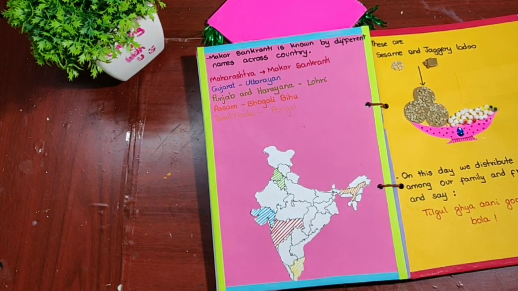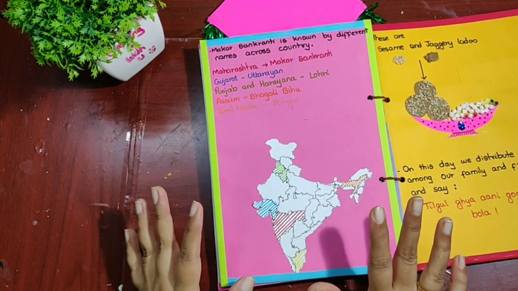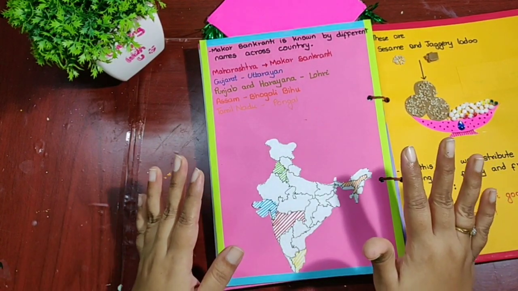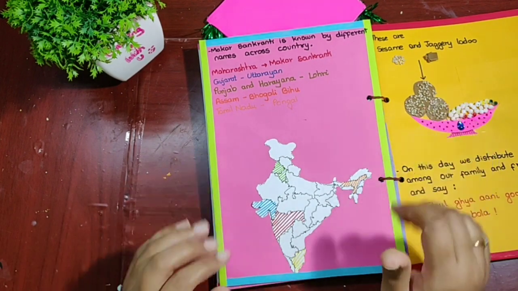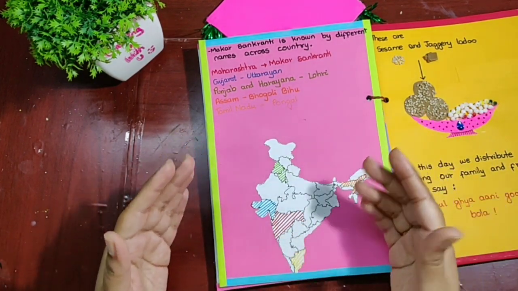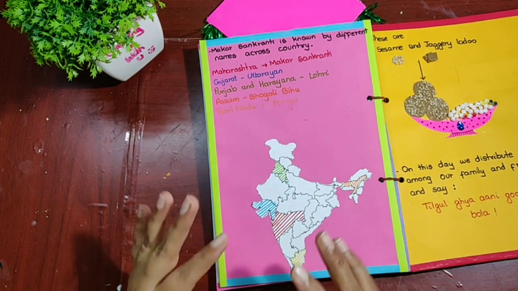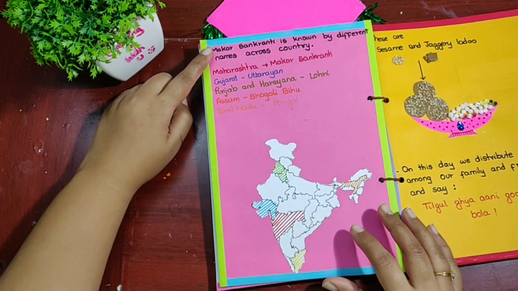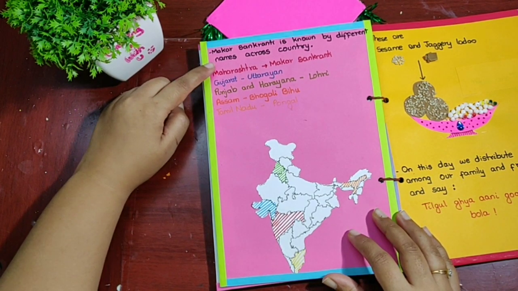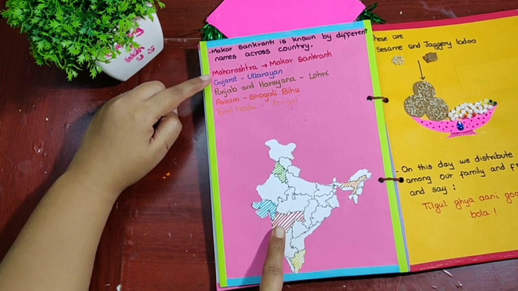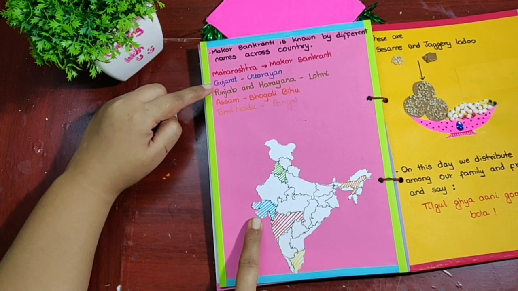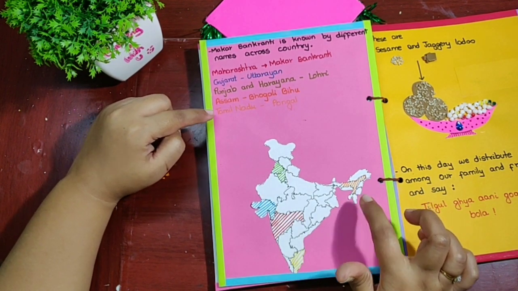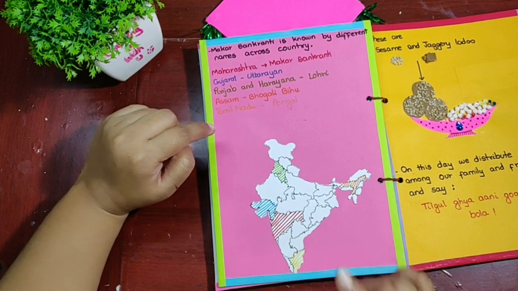The next page is about the name of Makar Sankranti being different in different parts of the country. Now here I have mentioned around 6 states, okay, with 5 names. But depending upon your child, depending upon his comfort level, you can either first introduce 1 or 2 or 3, and then you can increase it. Now here I have mentioned that Makar Sankranti is known by different names across the country. Like in Maharashtra, Makar Sankranti; Gujarat, Uttarayan; Punjab and Haryana it is called Lohri; Assam it is called Bhogali Bihu; and Tamil Nadu it is called Pongal.